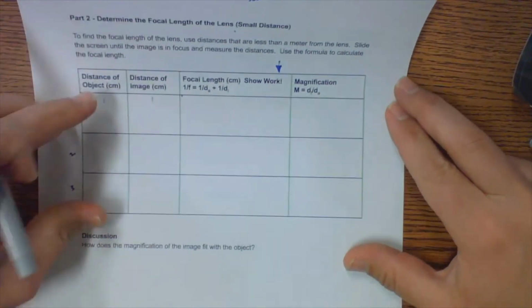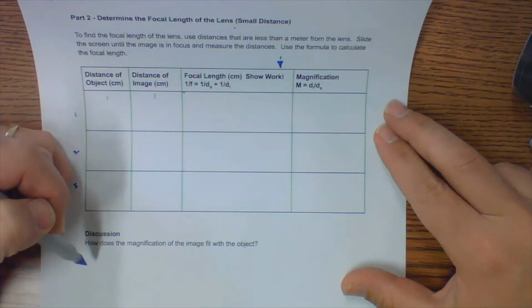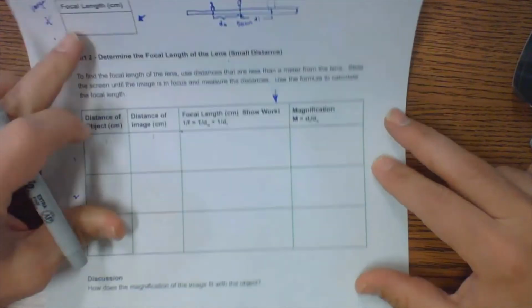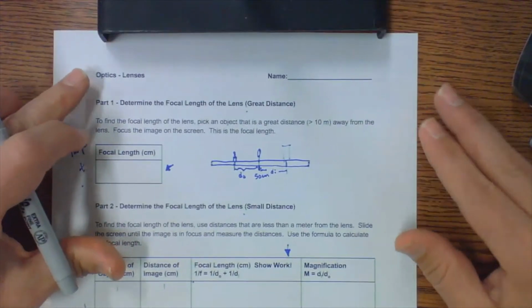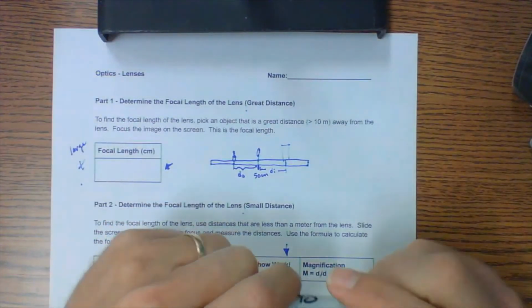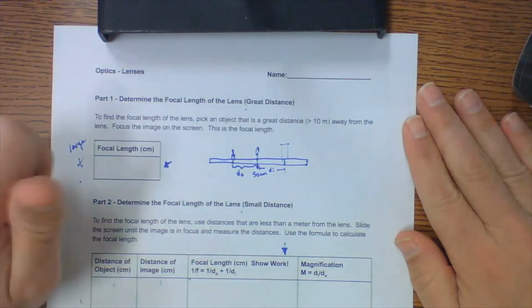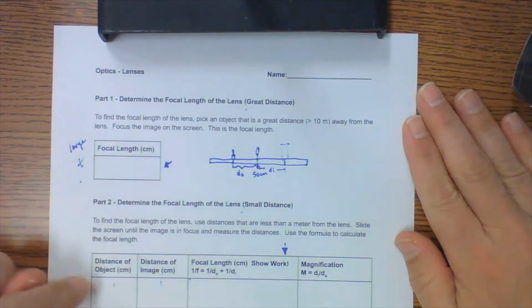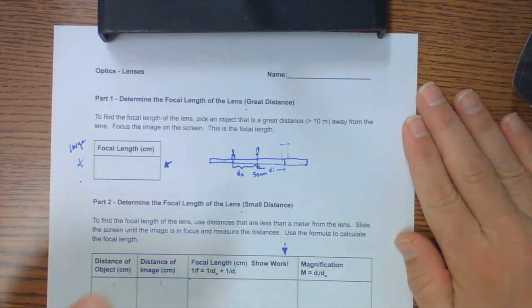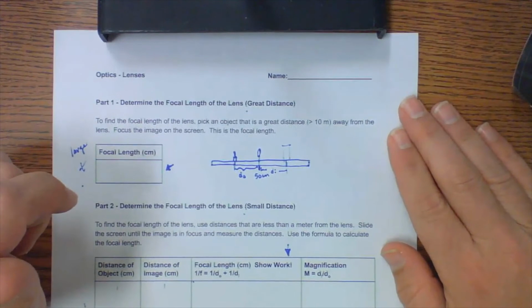To finish our lab, I want you to do a little discussion on how the magnification of the image fits with the object. Write a sentence or two about that in your discussion, and then you'll be able to post this as a picture, or if you're in class, you can just give it to me in class, and I'll mark it off in Google Classroom. All right, so off to get your four different video clips. Good luck, and then this will wrap up this activity.